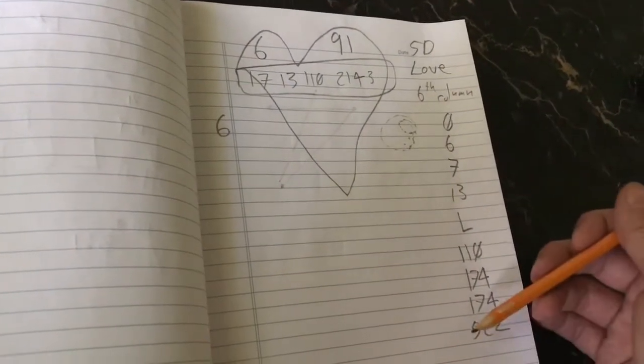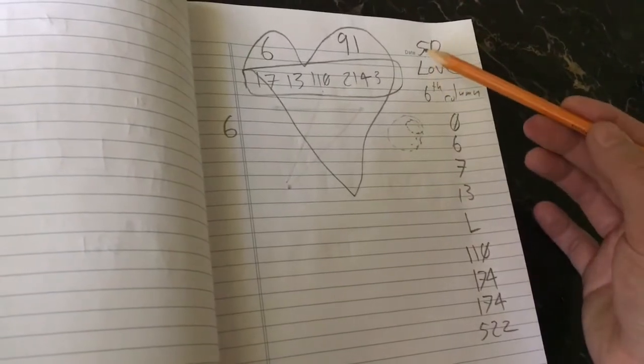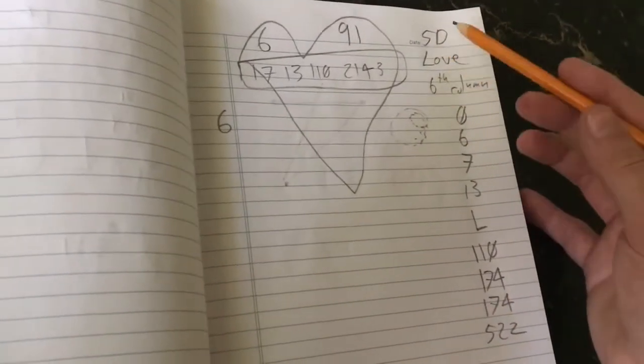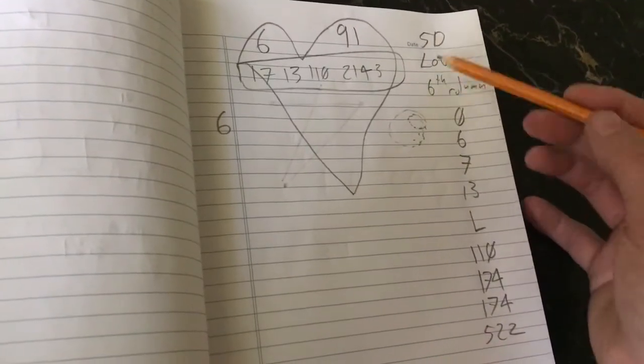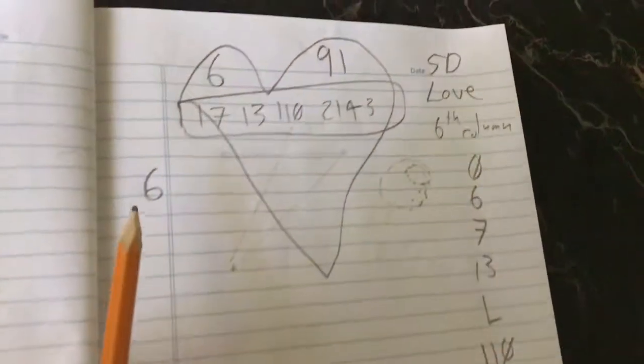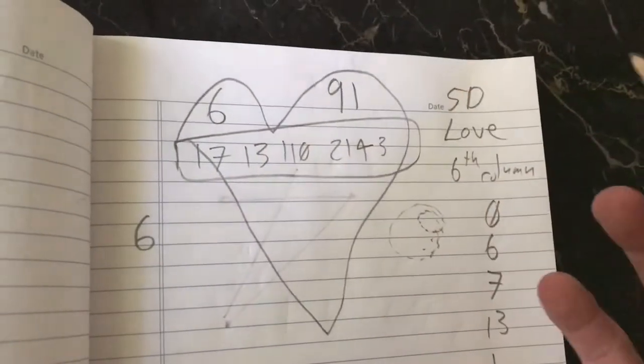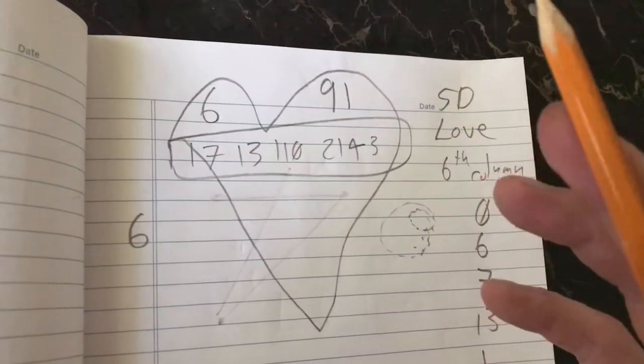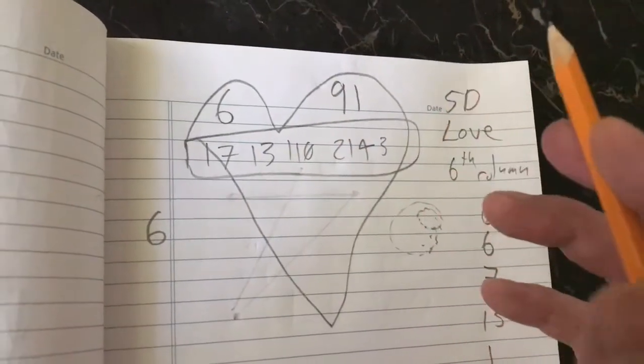Funny, if ego is 322, 5D is love, and anyway, tells me that there's a V element involved, which is very important, because making V's is important. Where am I going with this?